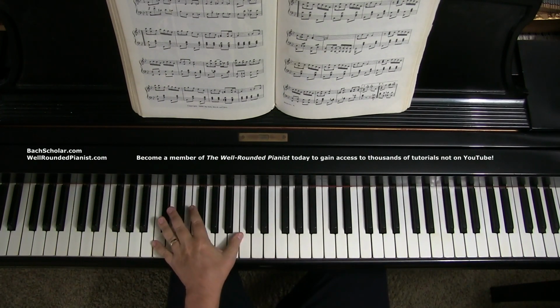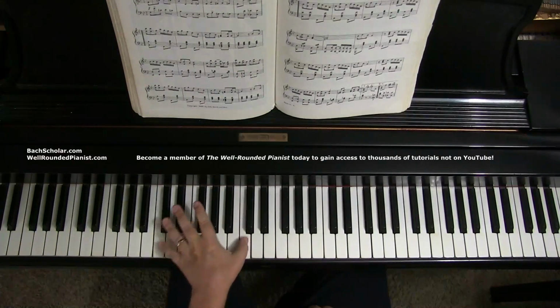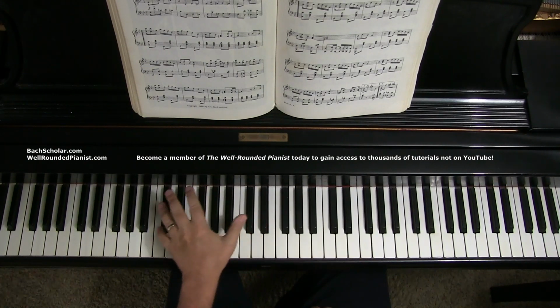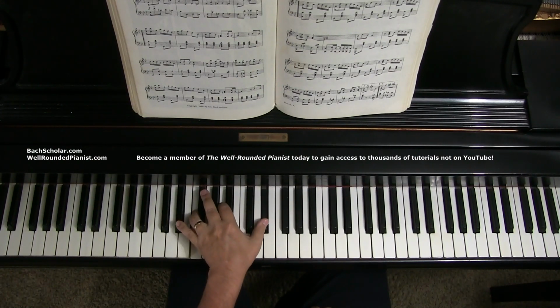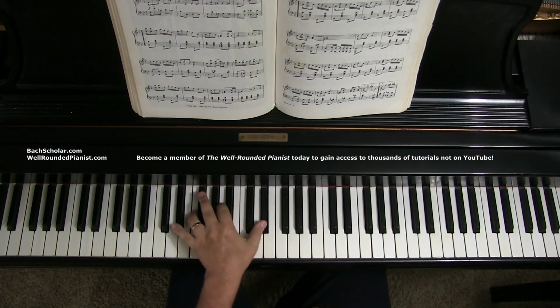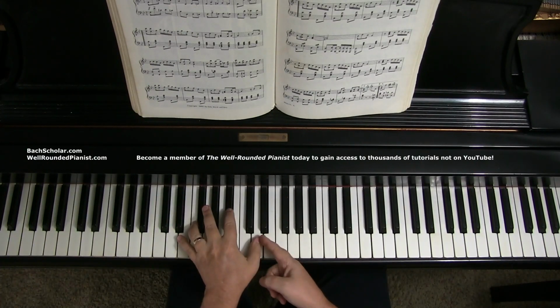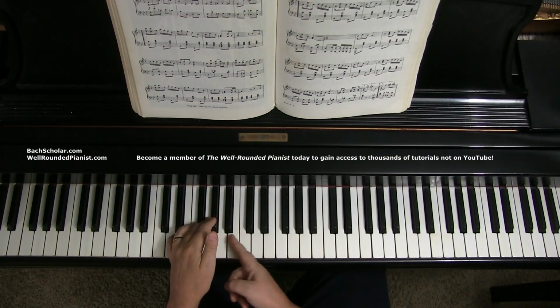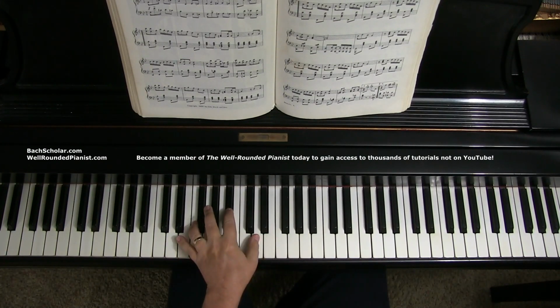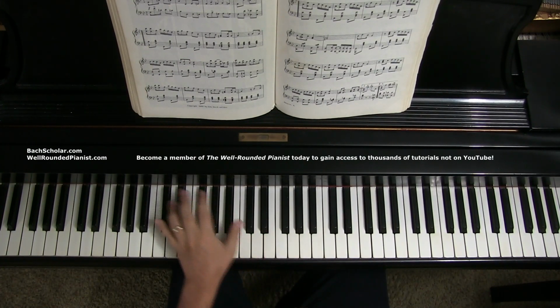So keep your elbow actually close to your body, not far away. A lot of pianists and a lot of teachers teach the opposite. They say, oh, you need to rotate your elbow out all the time, but actually that's not true. Your elbow should stay close to the body. If your elbow is close to the body, it will always enable your thumb to be in the correct position, which leads me to another rule.